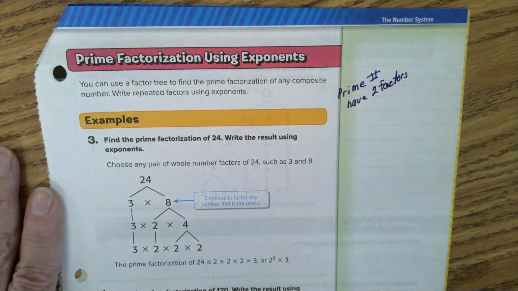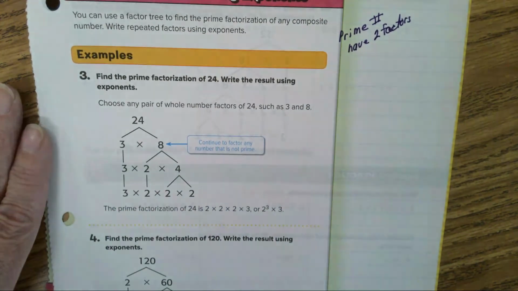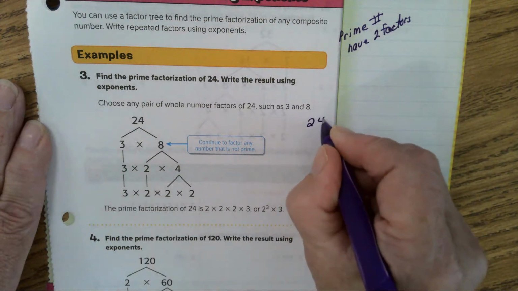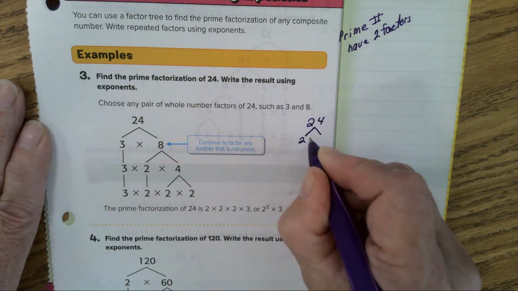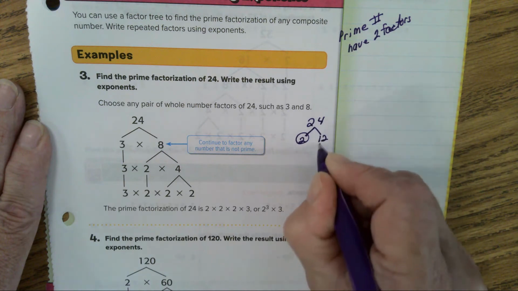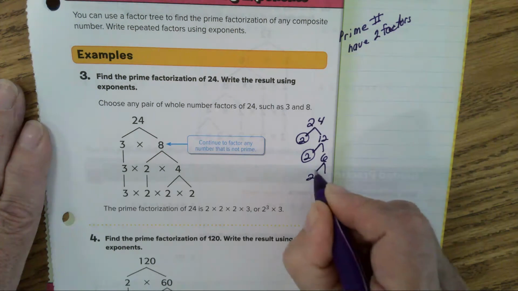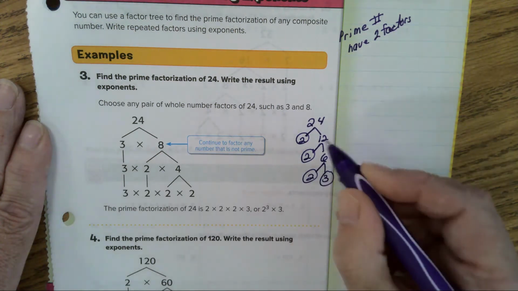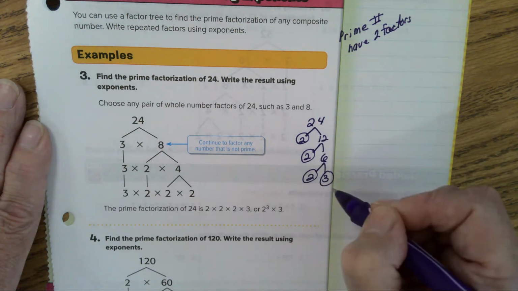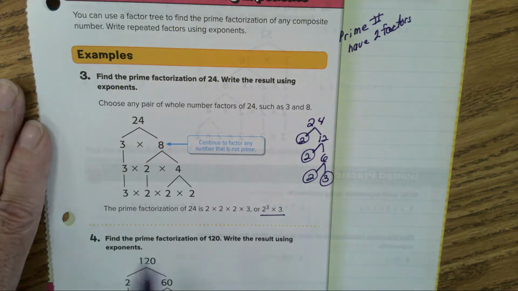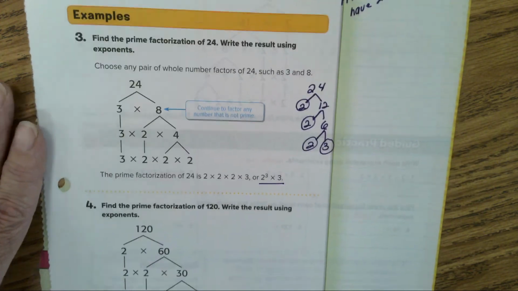So, find the prime factorization of 24. I'm just going to redo it over here. I'm going to do 2 times 12, 2 times 6, 2 times 3. And I will end up with 3 2s and 1 3. So that's 2 to the third times 3. Or you could do it like this. They also ended up with 3 2s and a 3.